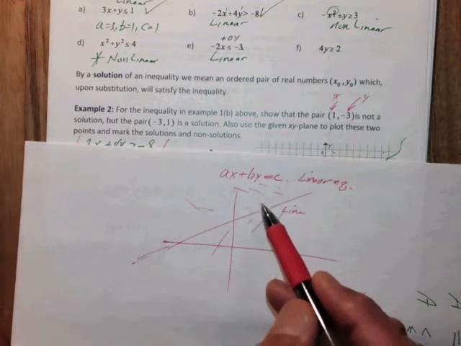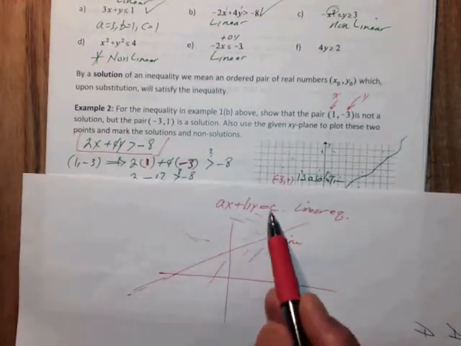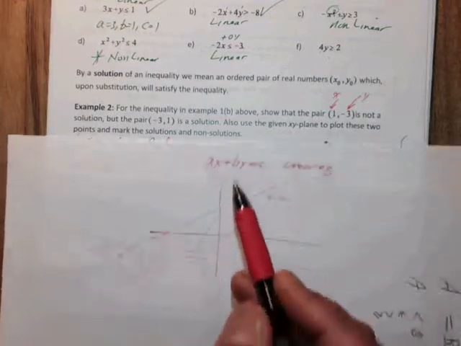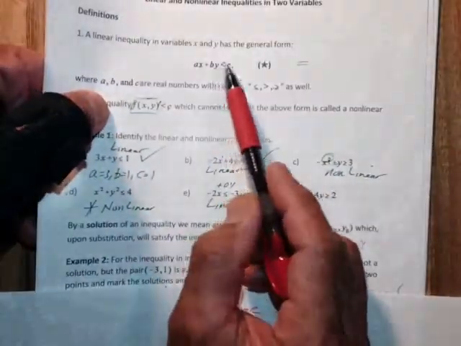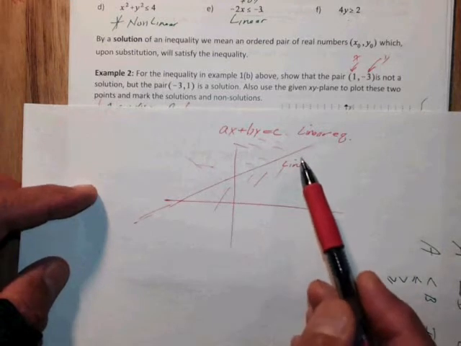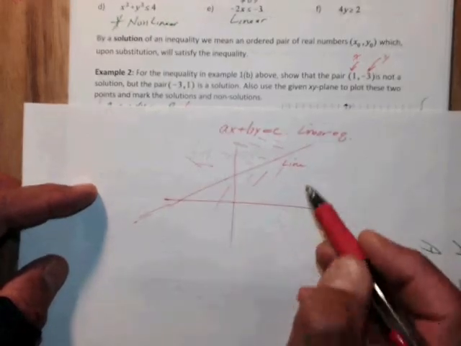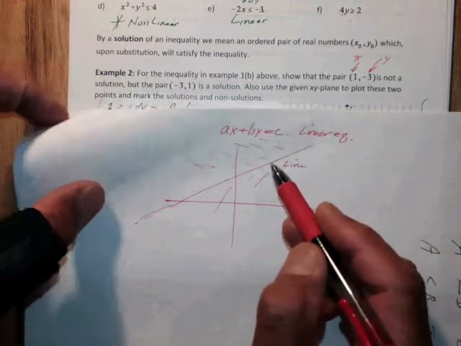But if it is not equal to c, if it's bigger than c or less than c, like the situations that we have here, then it wouldn't be on the line anymore. It would be either to one side of the line or to the other side of the line. So this way, solutions are separated by a straight line if it's linear.